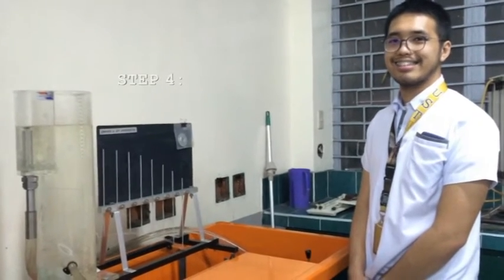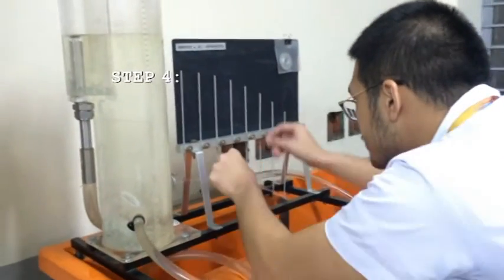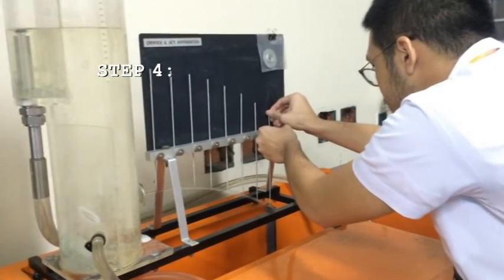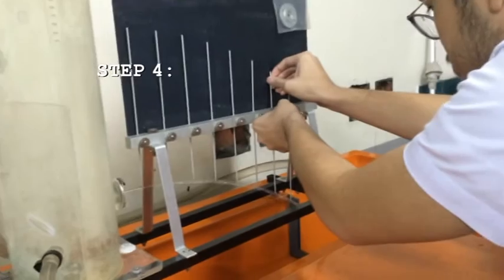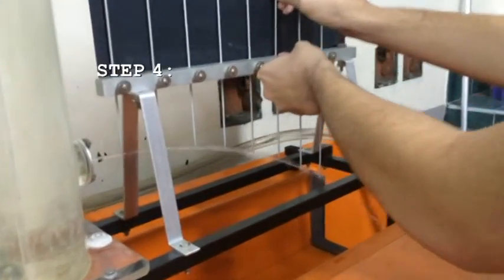Set the needle and the profile gauge to just reach the discharge stream, and then clamp it in position. Be sure that the needle just barely touches the stream to avoid errors.